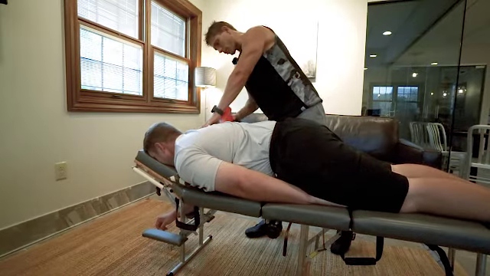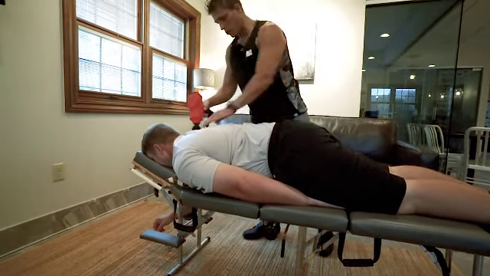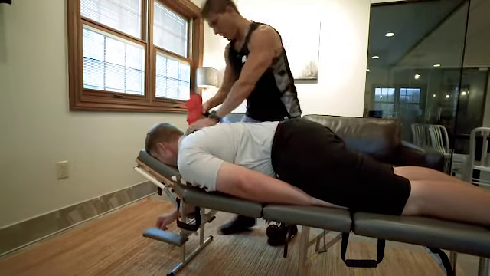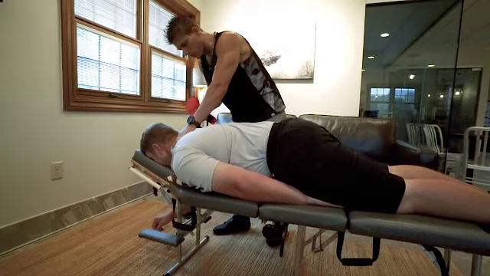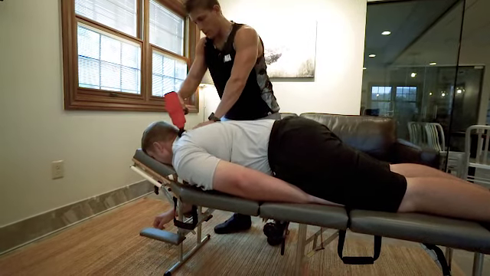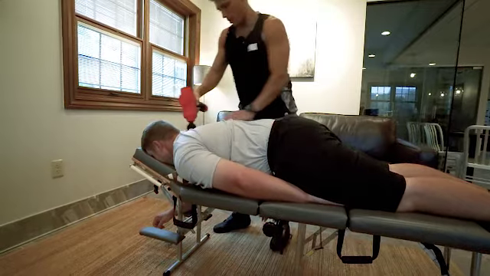So you notice I'm not actually adjusting your spine, right? I'm not taking a specific segment that's out of alignment, which I would be able to tell based on x-ray, which is how you get spinal correction. You have to get those segments that aren't moving properly to move.